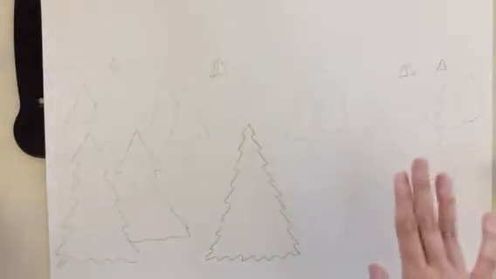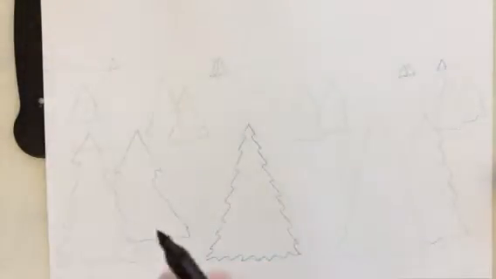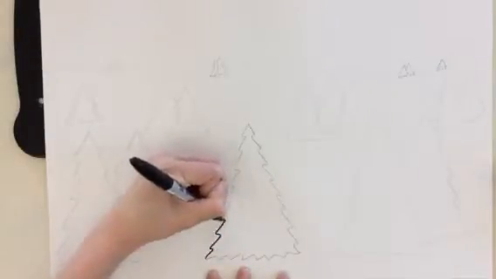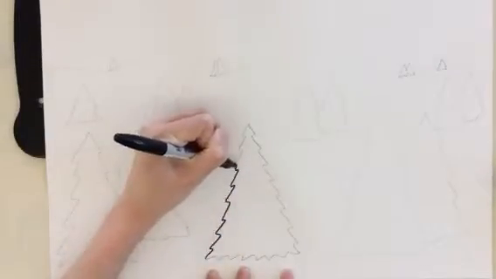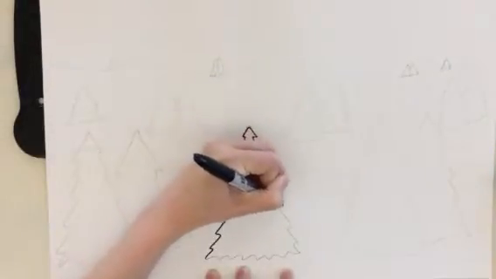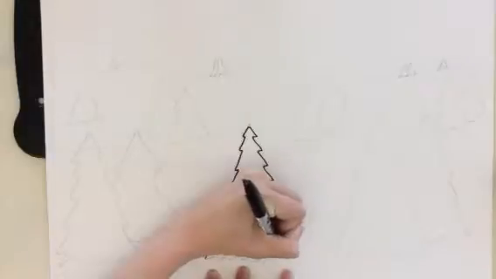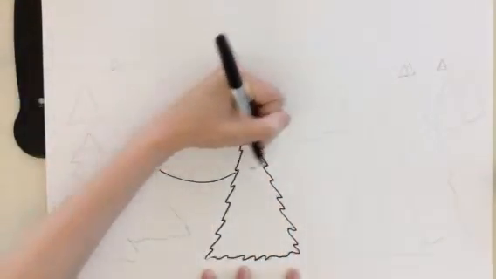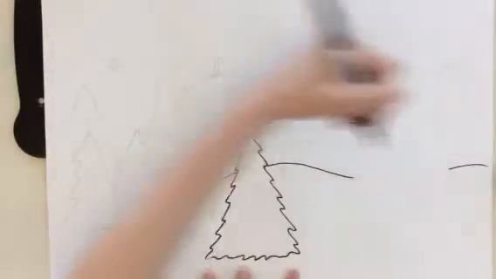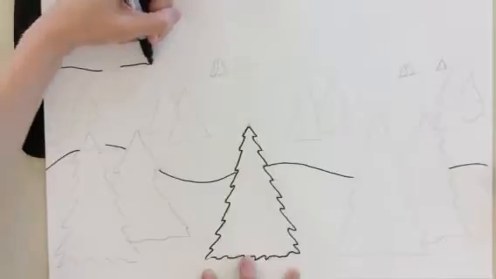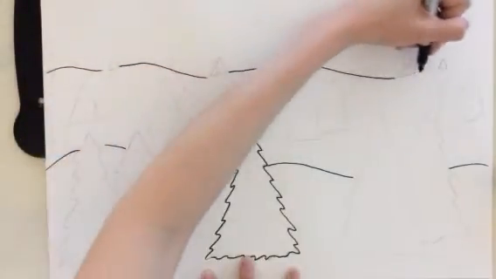Now, what I'd like you to do before you start adding your patterns is grab a Sharpie, and I'd like you to retrace the lines of your trees. So you do all your trees. And then I'd also like you to retrace the lines of your hills on your foreground and your background, like this.